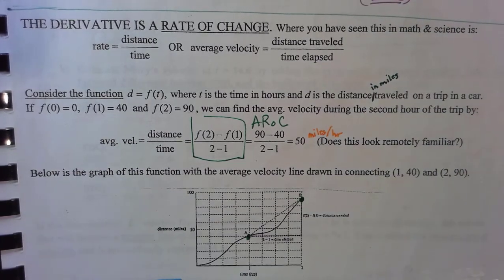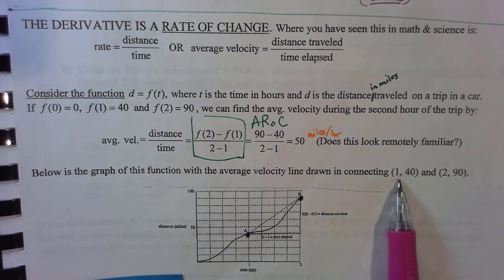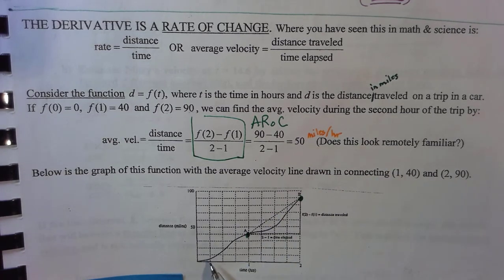Below is the graph of the function with average velocity line drawn connecting the time is 1 and 40 miles traveled, and time is 2 and 90 miles traveled. You can see this just is a graph of possibly what happened on this car trip. Look at that. It looks like we slowed down a little bit, but then we sped up. Maybe we had 2 hours to get this 90 miles.